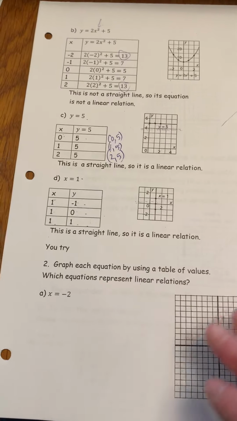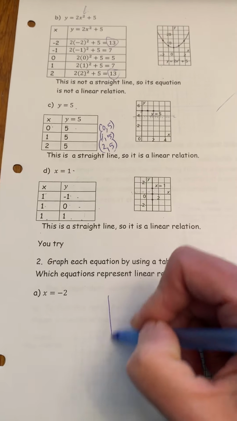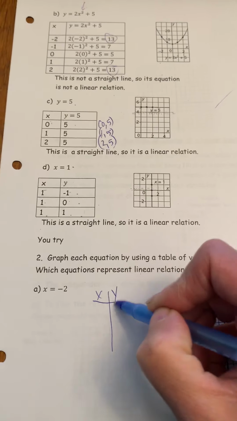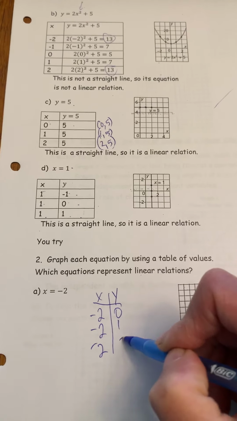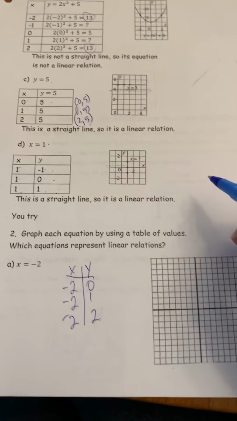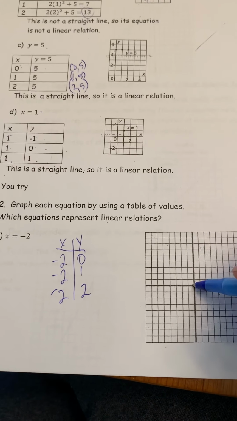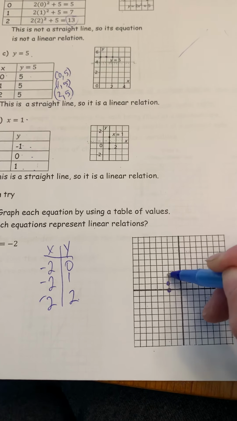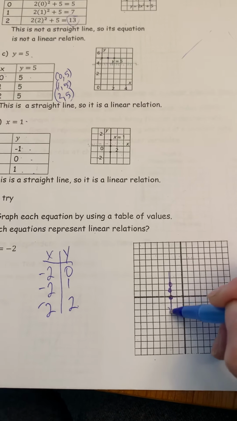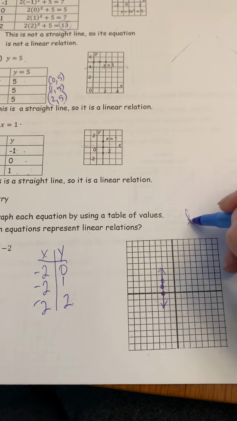Okay, so now you try. X is equal to negative 2. So remember, we're going to make a table of values, negative 2, negative 2, negative 2, and then just pick something really simple like 0, 1, and 2, remembering that those turn into ordered pairs. So negative 2 and 0, negative 2 and 1, negative 2 and 2, and you can see that it's indeed linear.